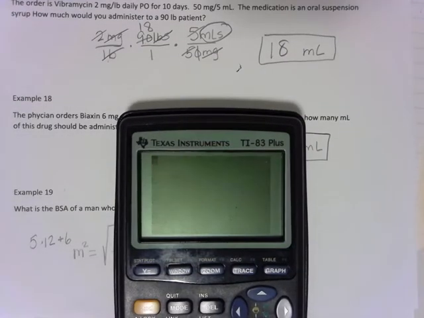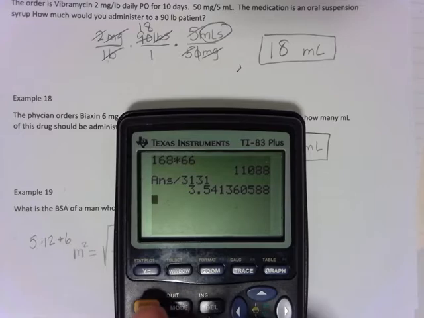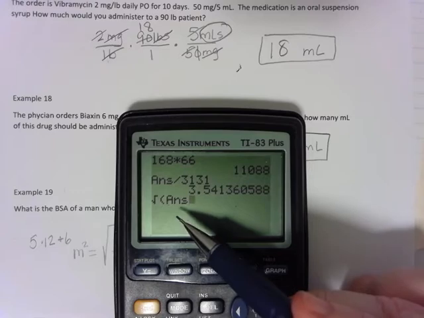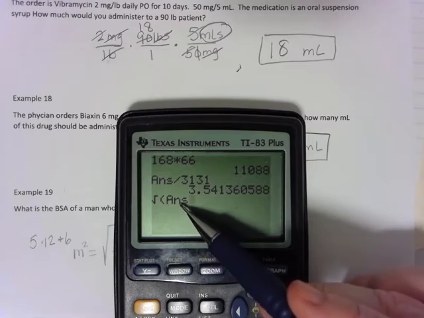So I'm taking 168 times 66 divided by 31, and then I'm going to hit my second square root and second answer. So whatever answer is right in front of it, it's going to put under the radical sign.